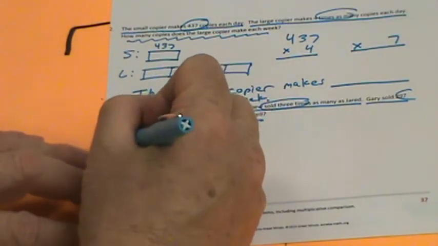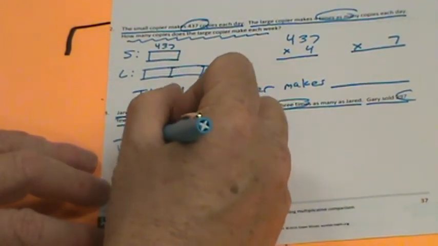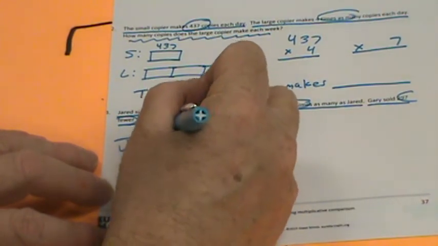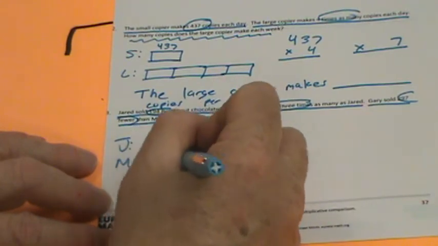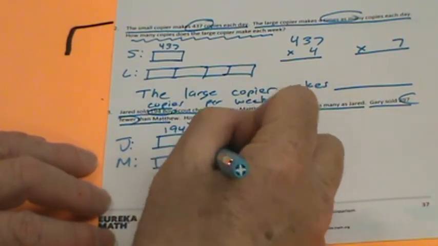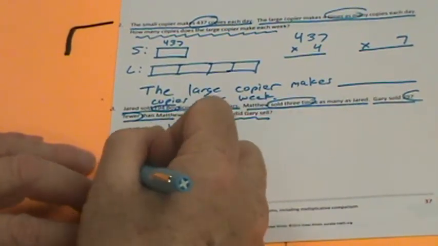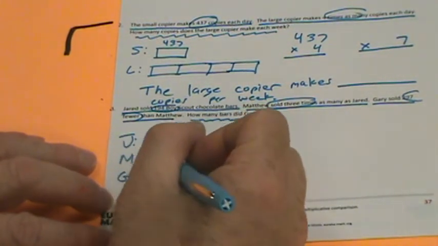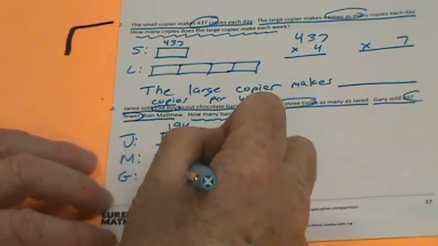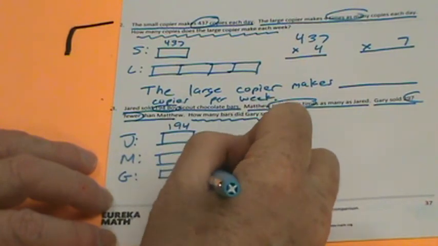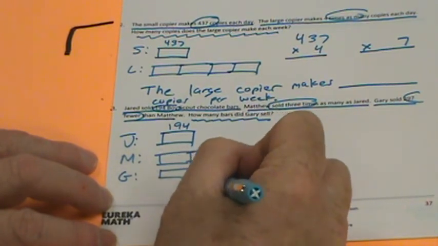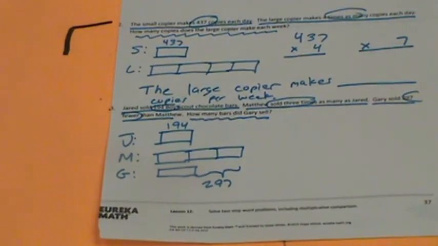Well, let's set up this problem. We have 194, so Jared is 194. Matthew sold 3 times as many. And then Gary sold 297 fewer than Matthew. So you have to work this problem out. Turn the paper over.